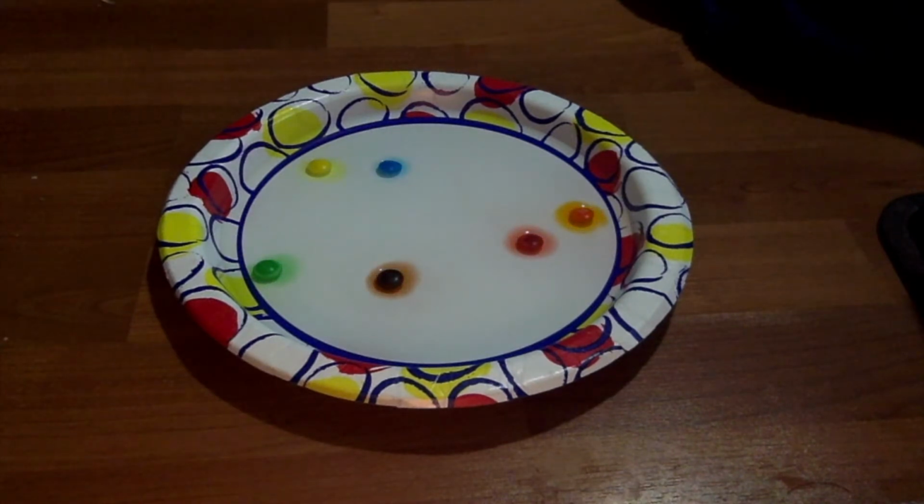If I had multiple plates and they were different temperatures, or if one had more water than the other, then they wouldn't be having the same variables constant. So it's all in the same container, the plate. All the M&Ms are put down at the same time, and that way I can truly see which one is dissolving faster based solely off of its color.